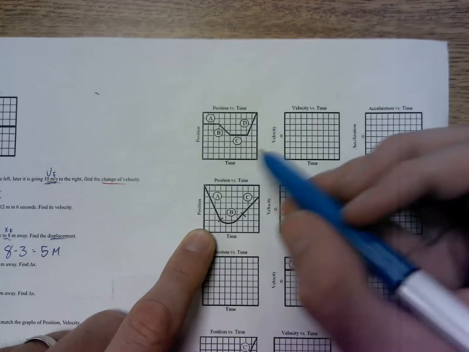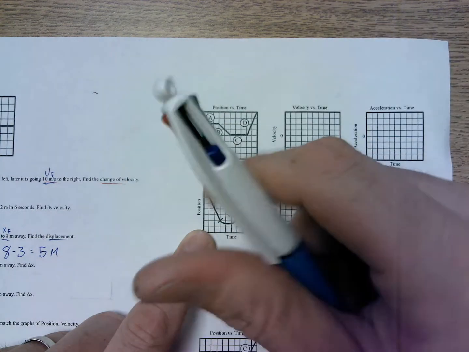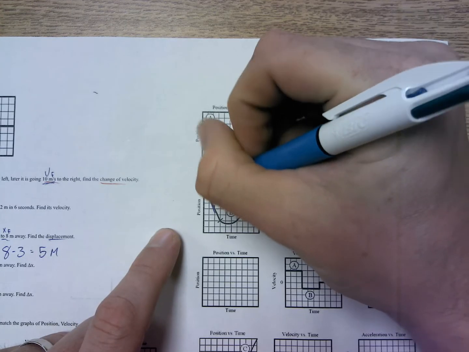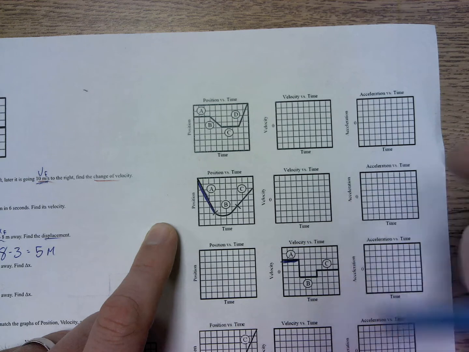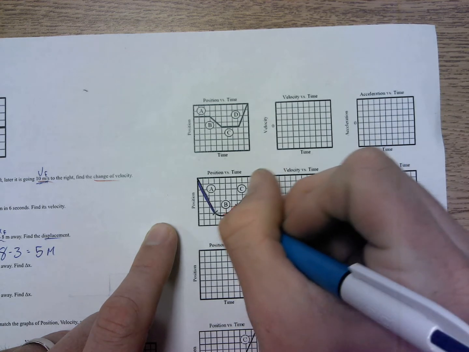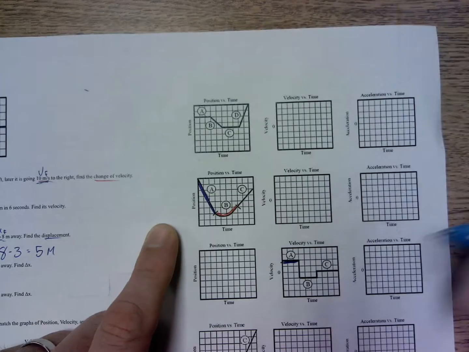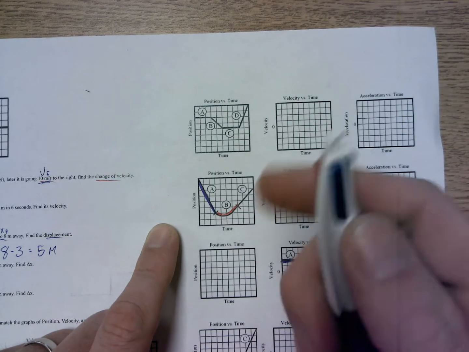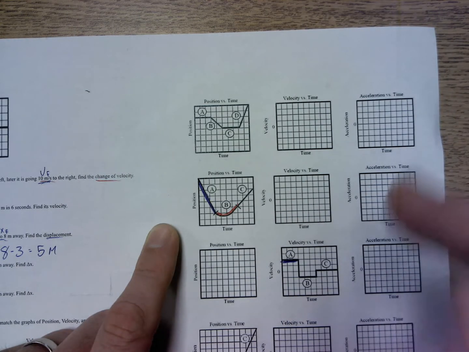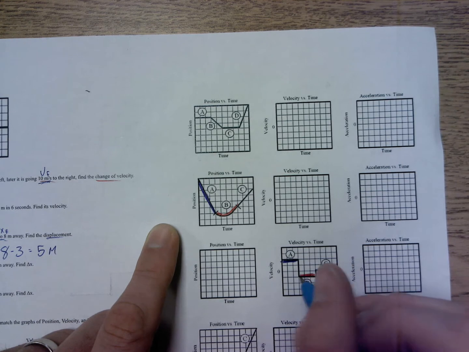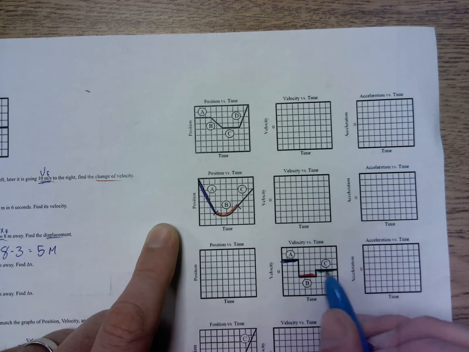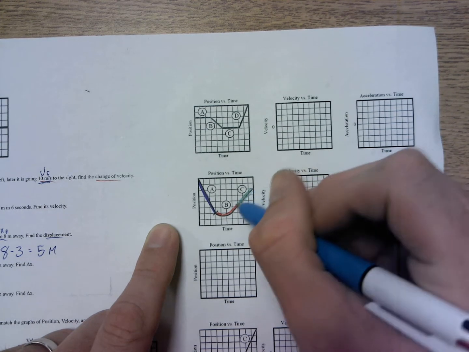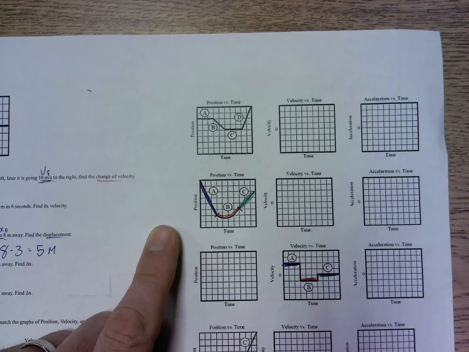Okay, looking at this first one, I'm going to color code them. I'm going to give us a blue graph. I'll give us a blue graph on this one as well while I'm at it. I'll give us a red graph in the middle. Hopefully you guys can see the different color. And then on the right, I will give a green line. Hopefully y'all can tell the different colors. I think y'all can.